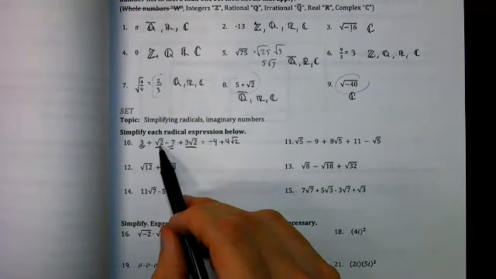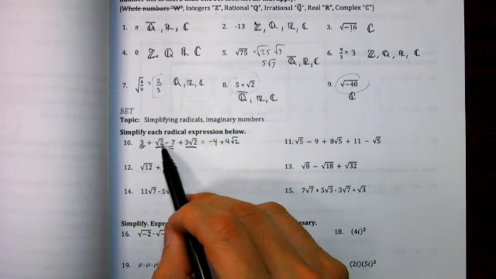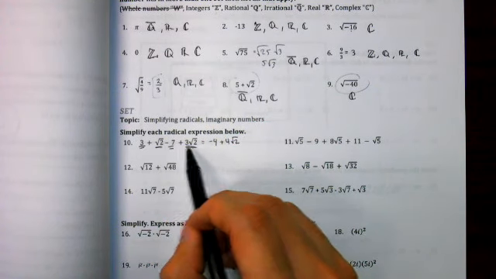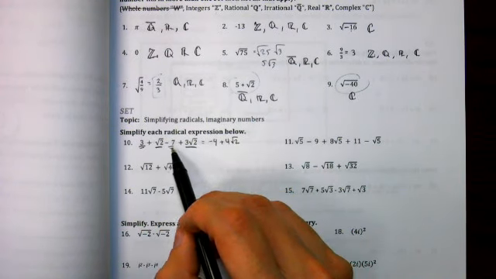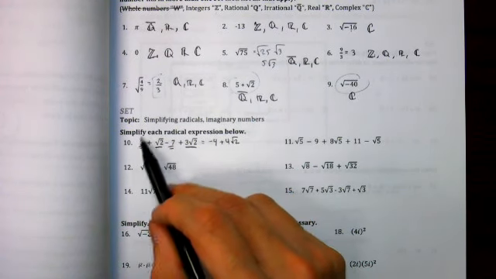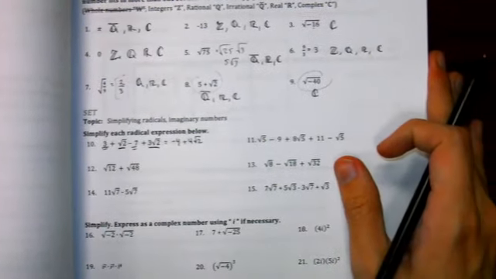Basically, everything that has a radical combines, as long as the inside part, which we call the argument, is the same. As long as the argument of the radical is the same, you can combine like terms. But they cannot combine with just these constants here. Okay, let's go to number 11.